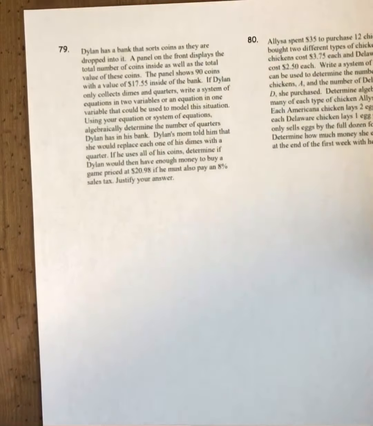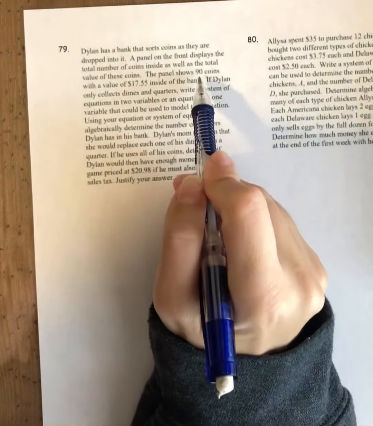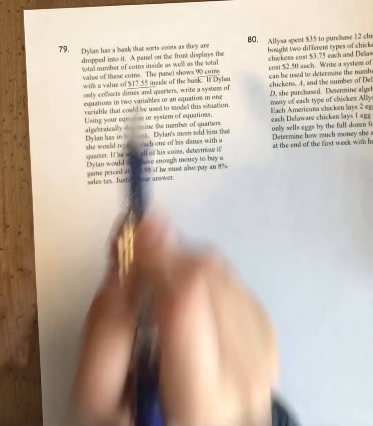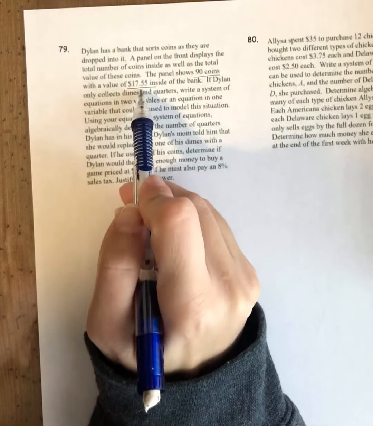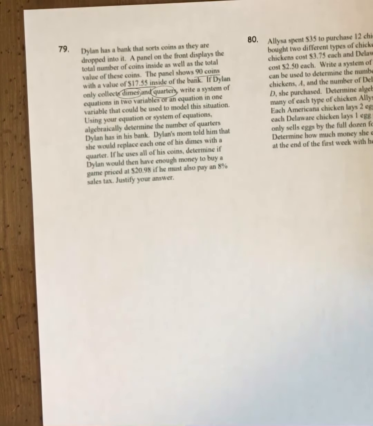Number 79. Dylan has a bank that sorts coins that are dropped into it. A panel on the front displays the total number of coins inside as well as the total value of the coins. The panel shows 90 coins with the value of $17.55. If Dylan is only collecting dimes and quarters, write a system of equations in 2 variables or an equation in 1 variable that could be used to model this situation.